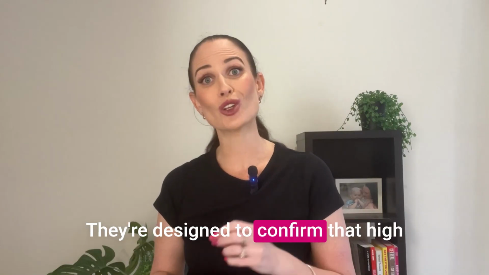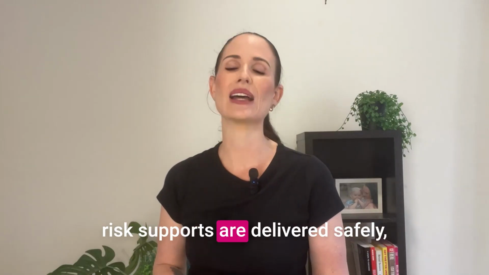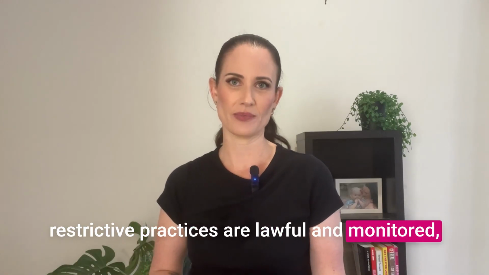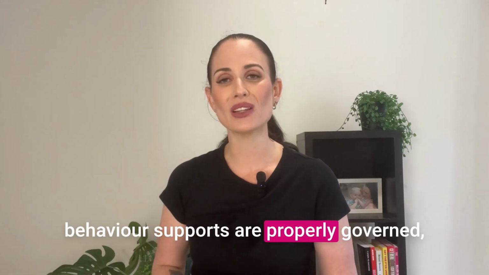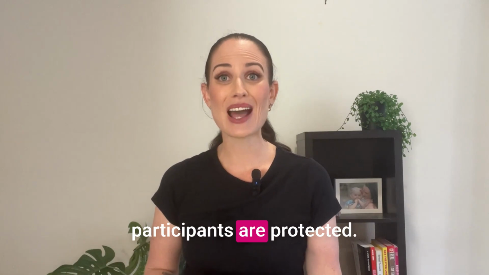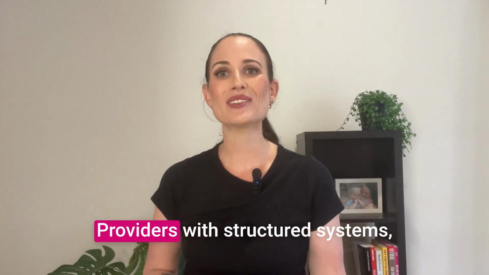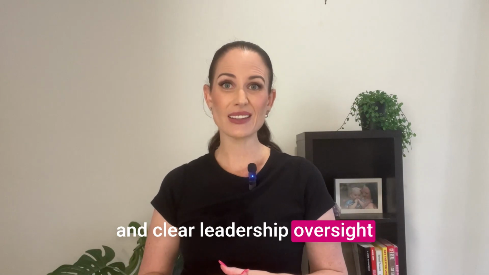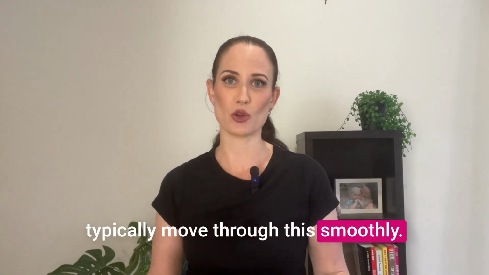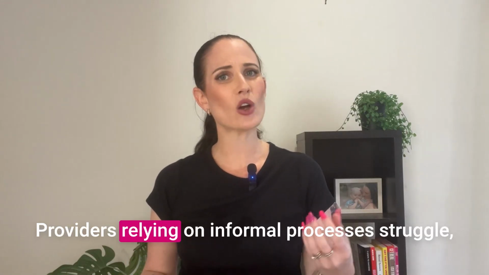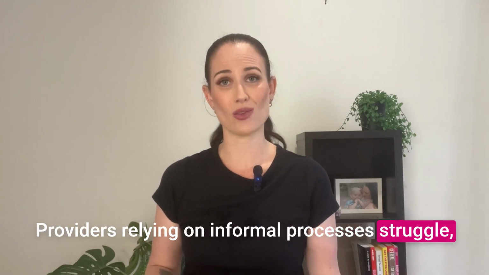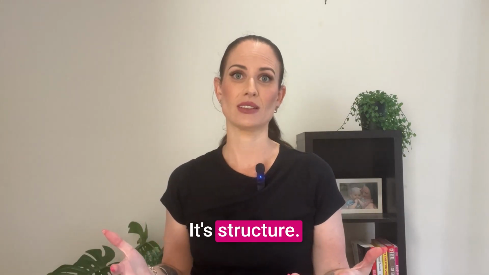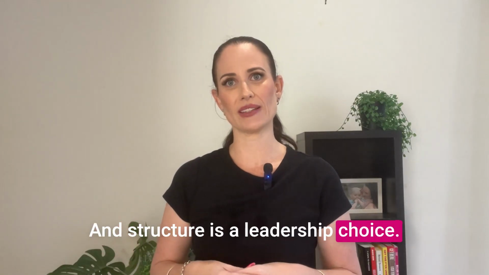Because conditional stage 2 audits are not designed to catch you out. They are designed to confirm that high-risk supports are delivered safely. Restrictive practices are lawful and monitored. Behaviour supports are properly governed. Participants are protected. Providers with structured systems, trained staff, and clear leadership oversight typically move through this smoothly. Providers relying on informal processes struggle, and the difference is rarely heart, it's structure, and structure is a leadership choice.